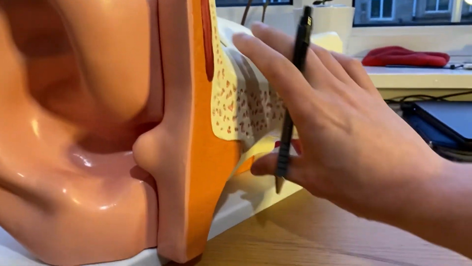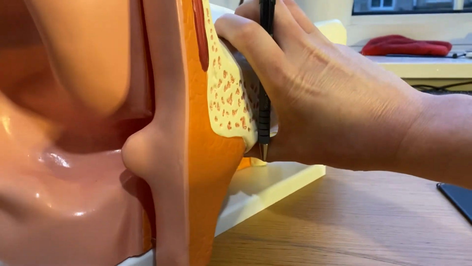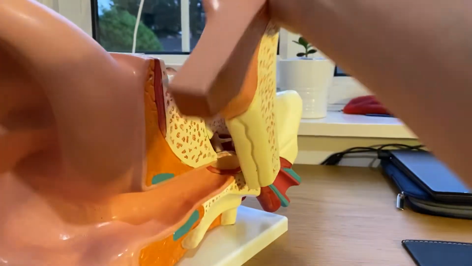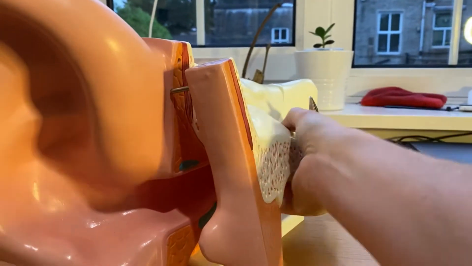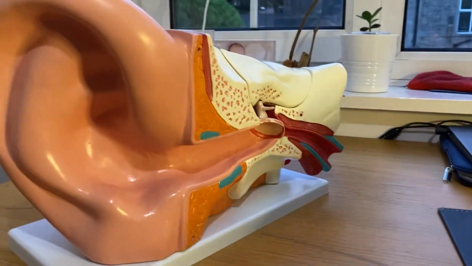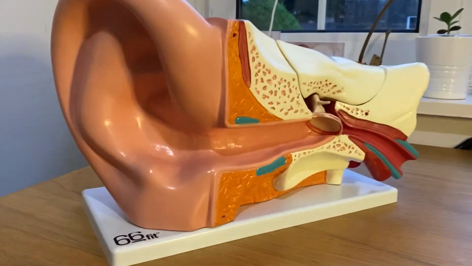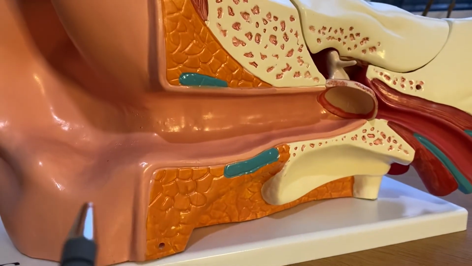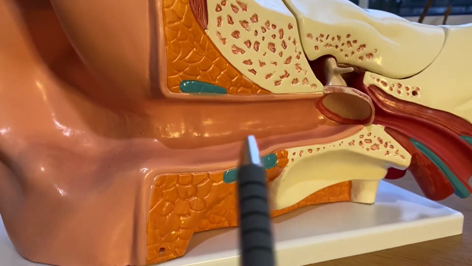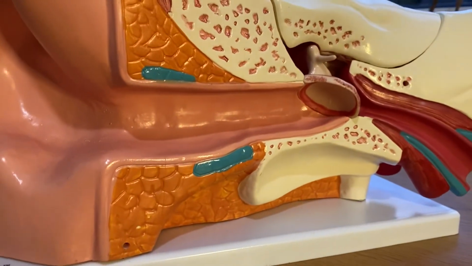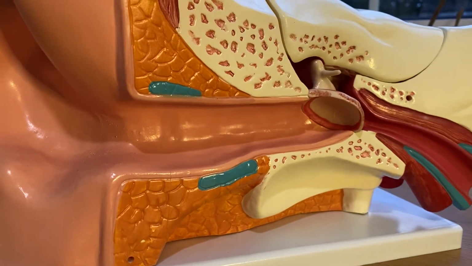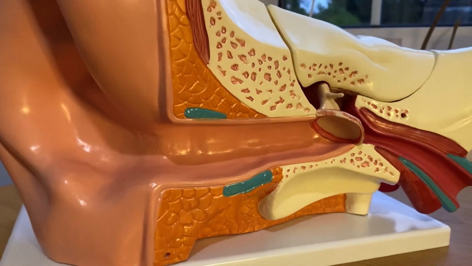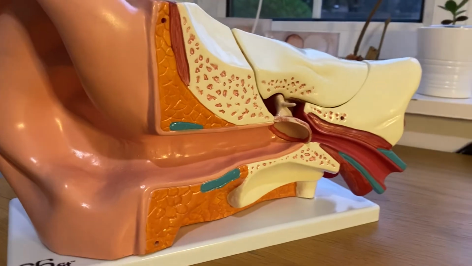So if I take the model apart, like so, we then have what's called the external auditory meatus, otherwise known as the ear canal. And I was going to put some peanut butter in there just to give the real life effect of earwax, but I thought that really might have grossed some people out.